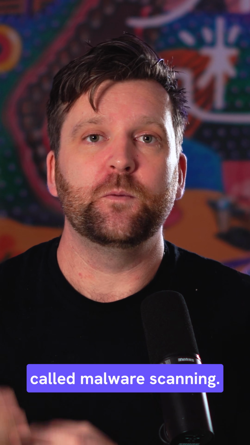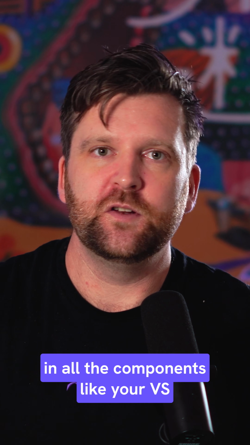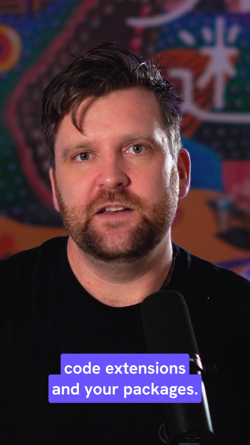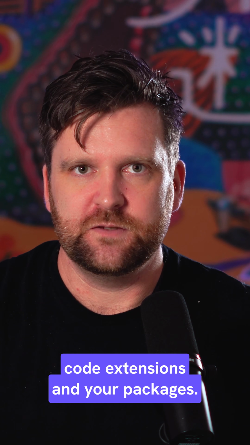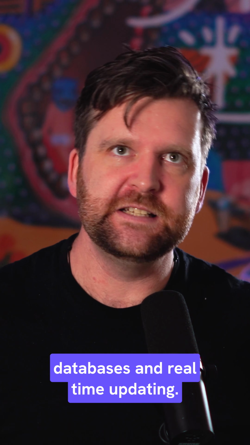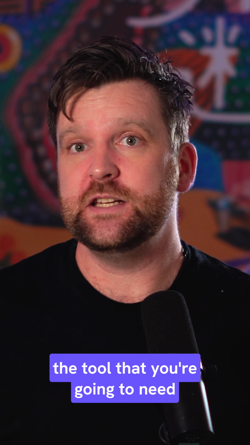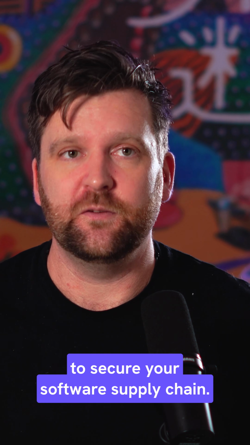We also need something called malware scanning. This is really looking for malware in all the components, like your VS Code extensions and your packages. I don't want to get too deep into the whole malware detection thing, because then we need to talk about databases and real-time updating. But just understand that that's the tool you're going to need to secure your software supply chain.